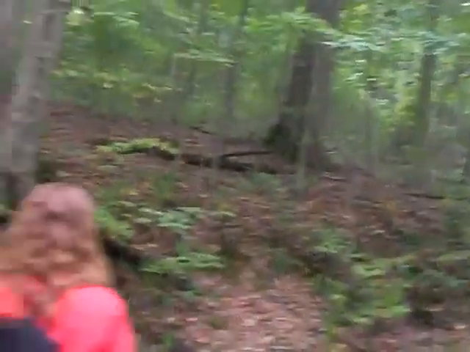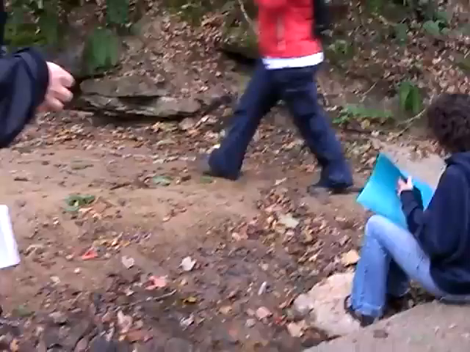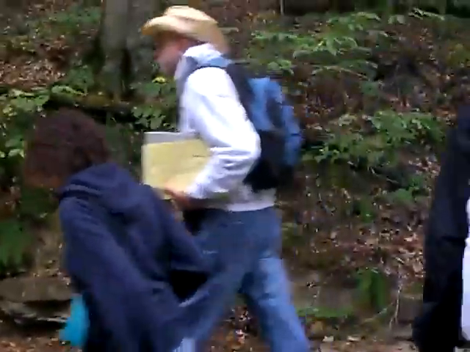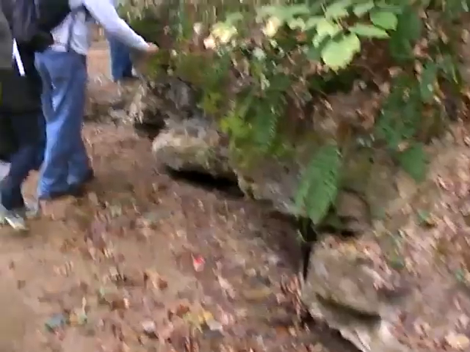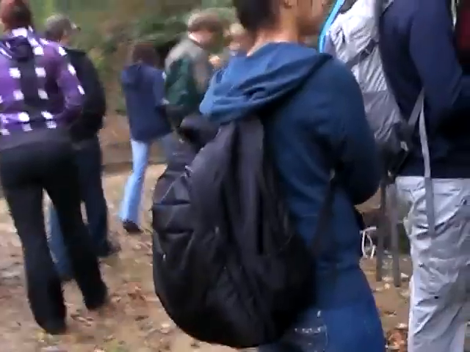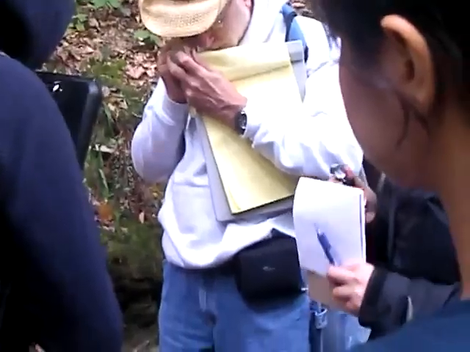You need to get on your hands and knees. You need to look at it with a hand lens. You need to look at a fresh surface. You have a hand lens? Take a look at that with a hand lens.